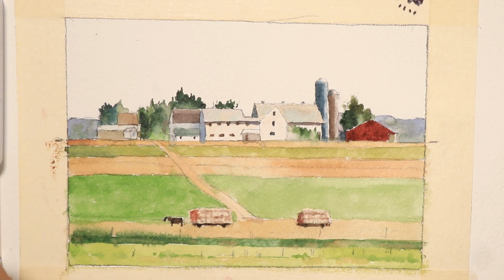And again, let's add a little bit of shadow underneath maybe the horse, a little bit of shadow under there, just a tiny bit there. A little bit of shadow under there like so. Again, a little bit of shadowing going this way.